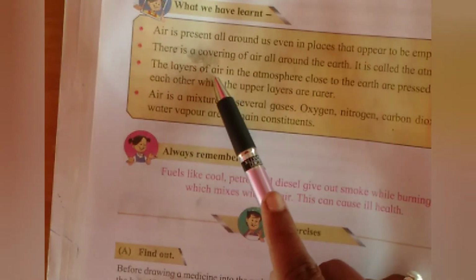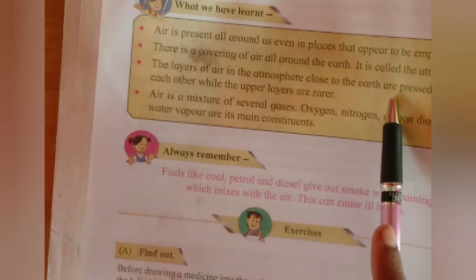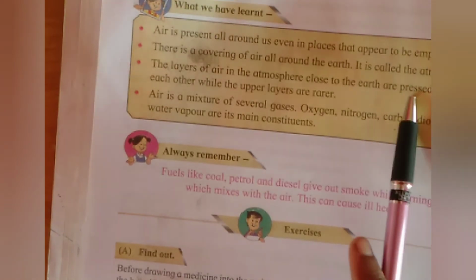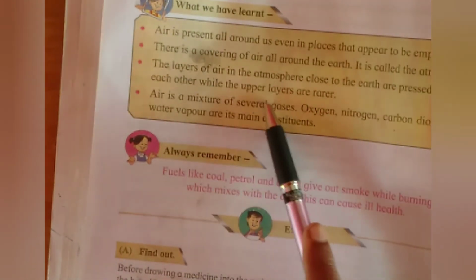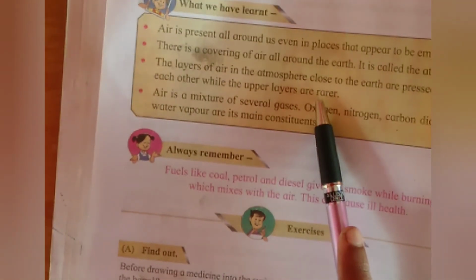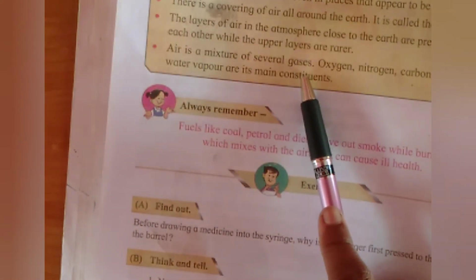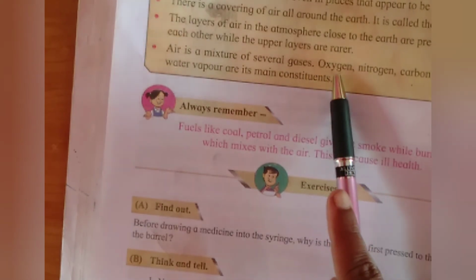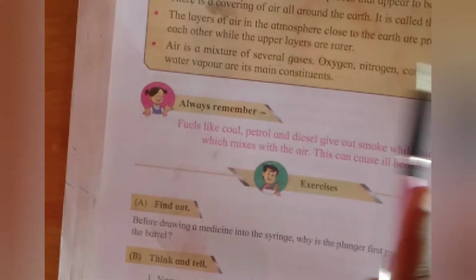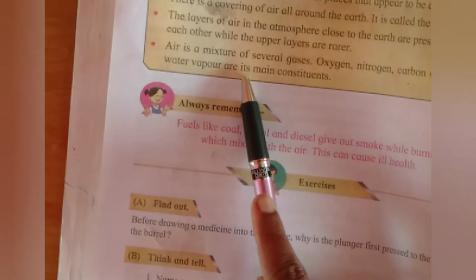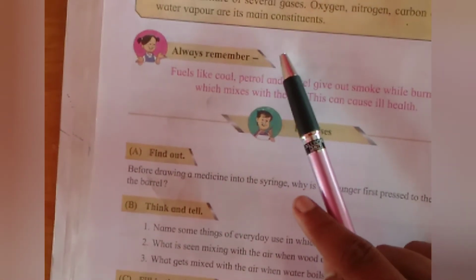The layers of air in the atmosphere close to the earth are pressed closer to each other, while the upper layers are rare. And the last point is, air is a mixture of several gases like oxygen, nitrogen, carbon dioxide and water vapors are its main constituents. Okay students, you understood?